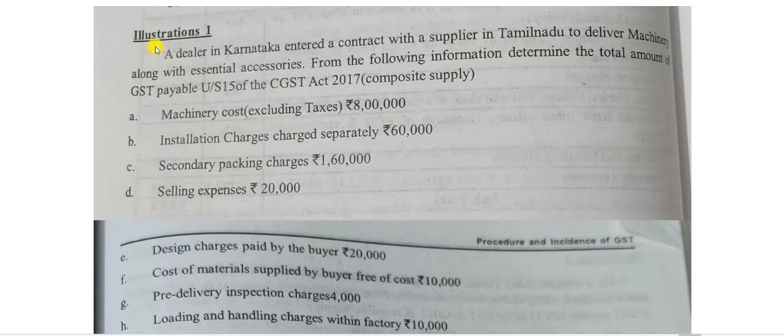In this video lecture, we will be discussing illustration 1, which is given on page number 140 of the book authored by Dr. Ravi MN and his colleagues. First, let us go through the question. It was asked in the Mangalore University examination in the year 2018.